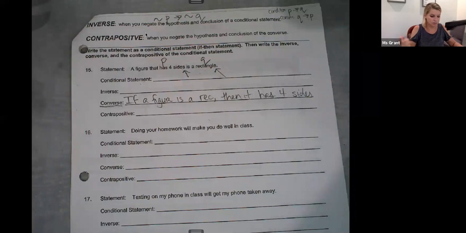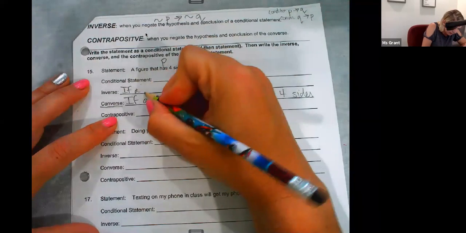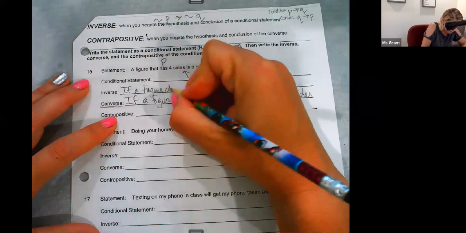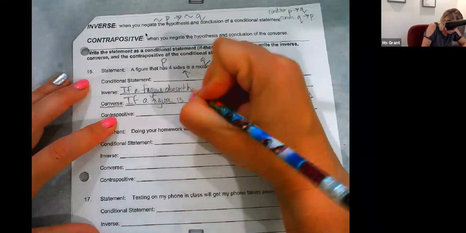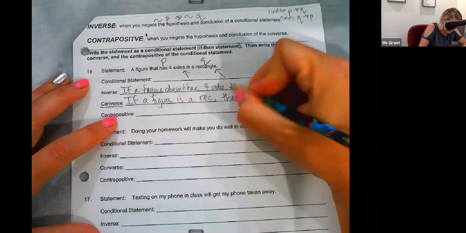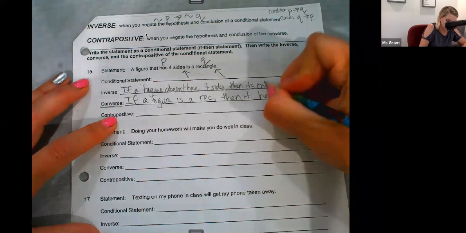Yeah, and I think that's a true statement. And obviously write small, right? If a figure doesn't have 4 sides, then it's not a rectangle.